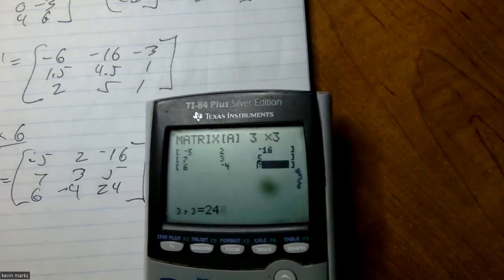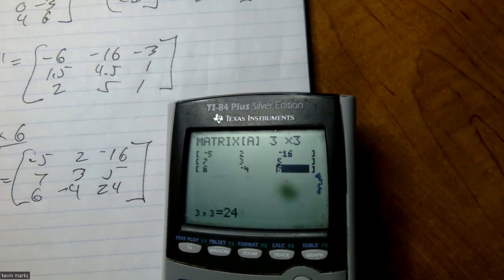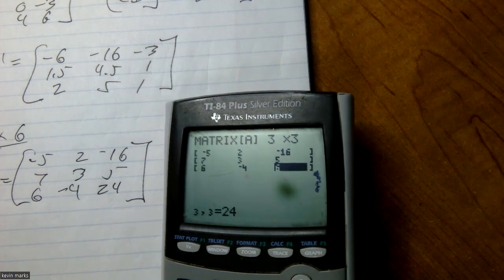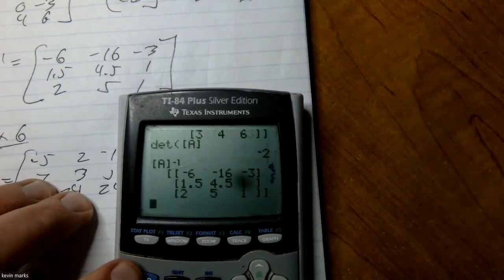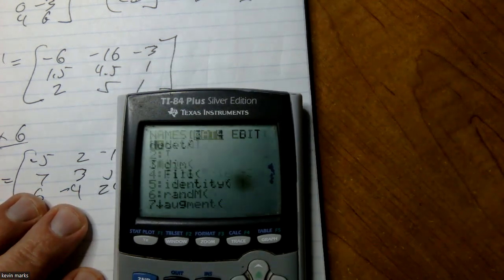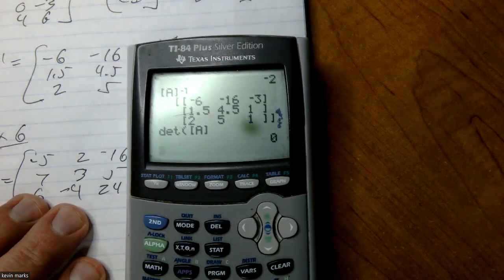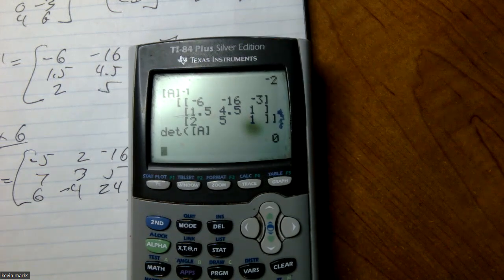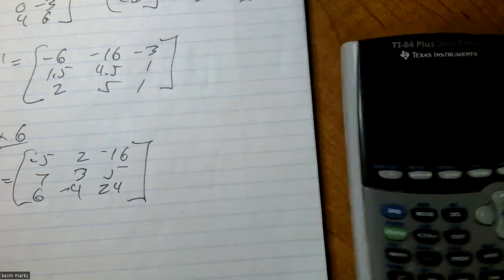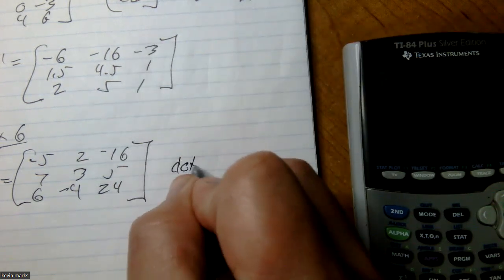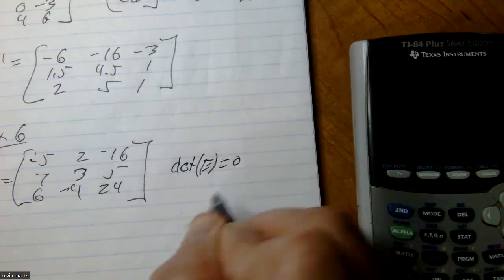Okay. So -5, 2, -16, 7, 3, 5, 6, -4, 24. Right on. One thing you could do is, again, check the determinant of that. Uh-oh, the determinant is 0. What's it doing to calculate the determinant? Who cares, right? We'll talk about that later. But the point is the determinant of this matrix turns out to be 0.